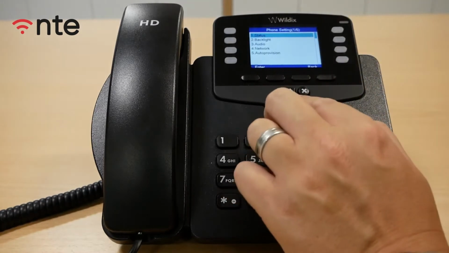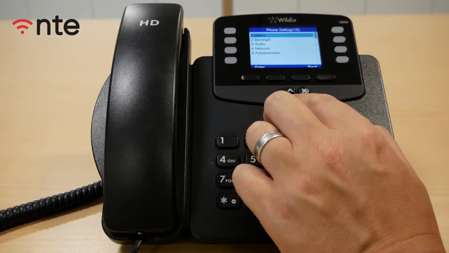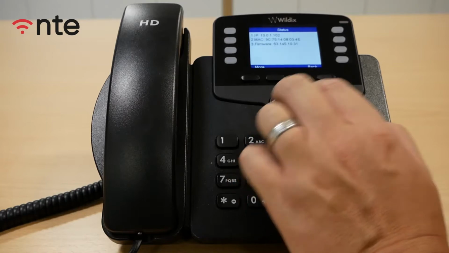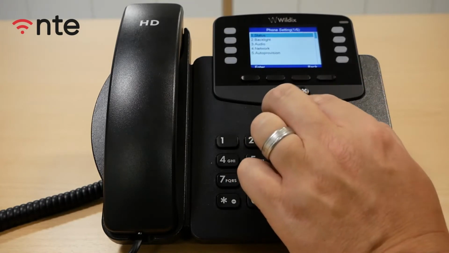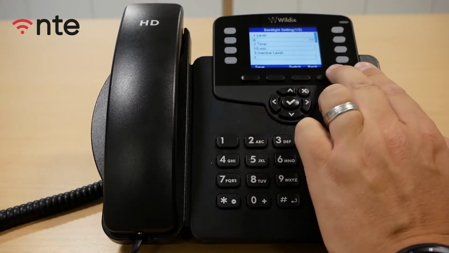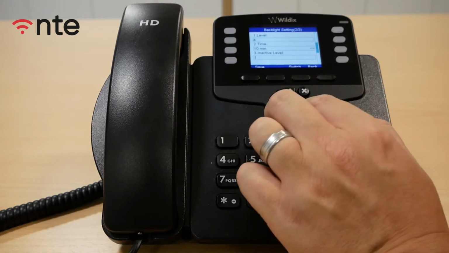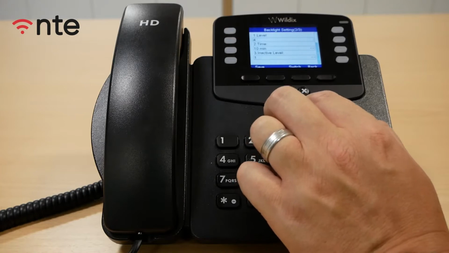Menu. So menu, we can see the status. So we can see what IP address we've picked up from the network, if we've picked an IP address up from the network. Change the backlight. So we can change the level, how long it takes before it goes off, that sort of thing.